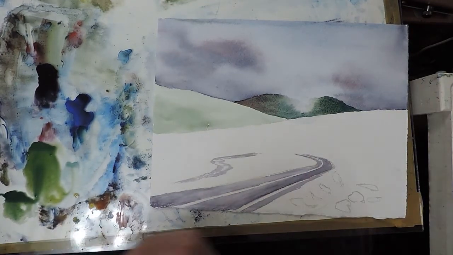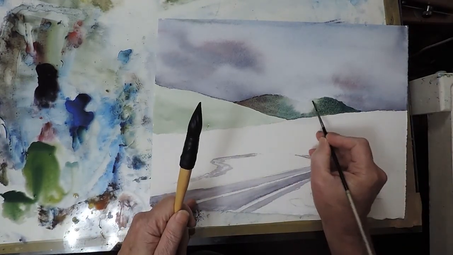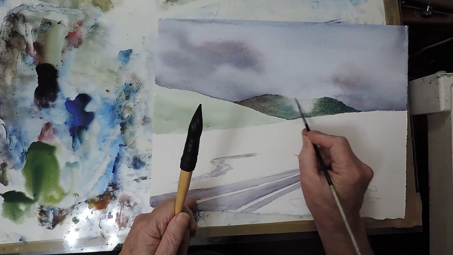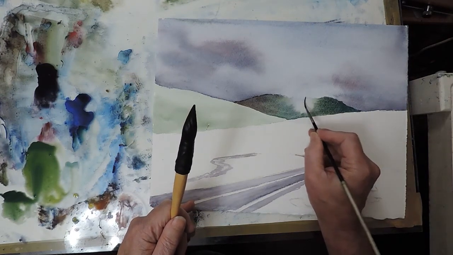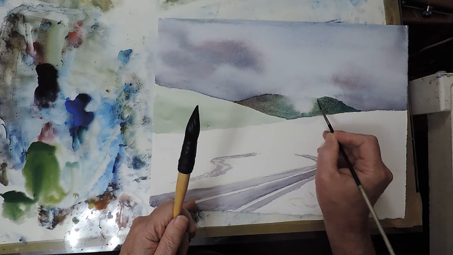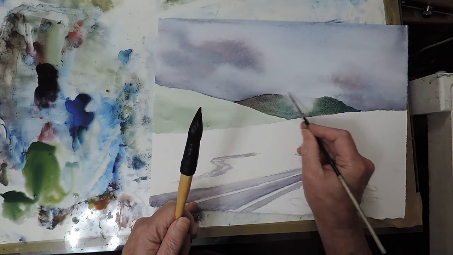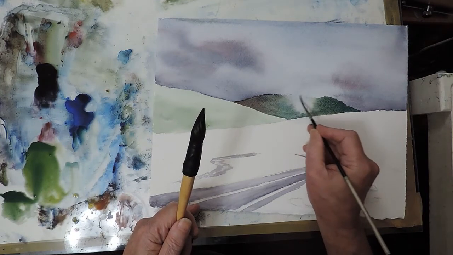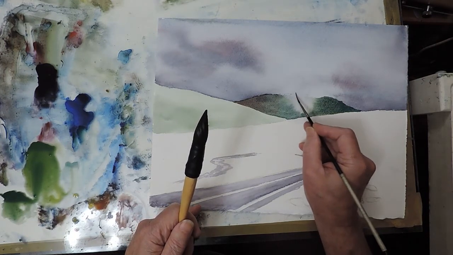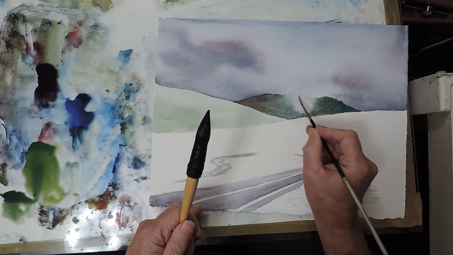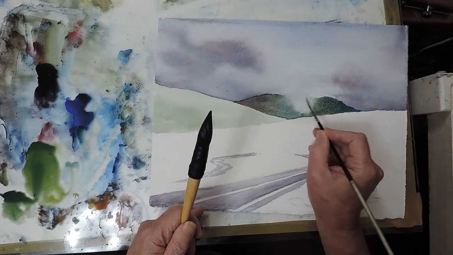Probably more than I wanted. Just try and spread a bit of paint, hill colour, into that central region, and just get a little bit of a hint of something in the background there.